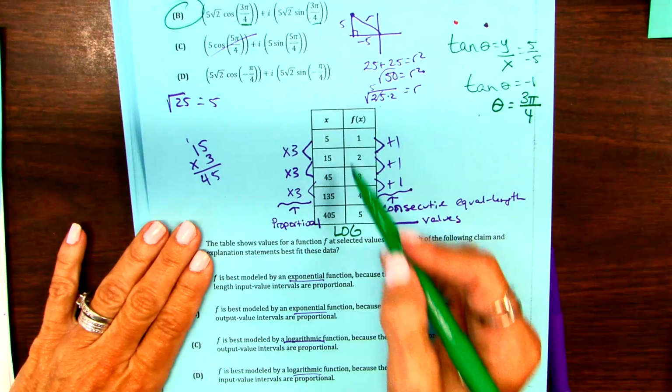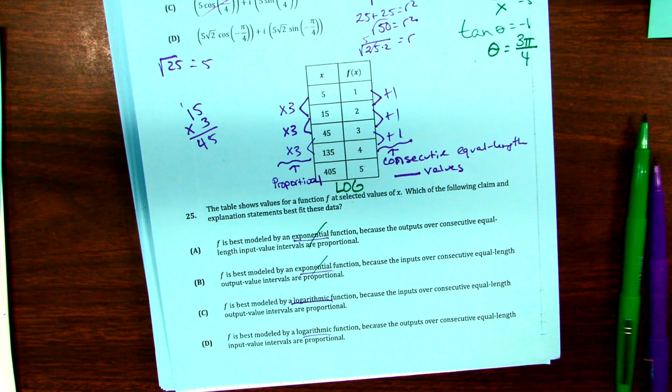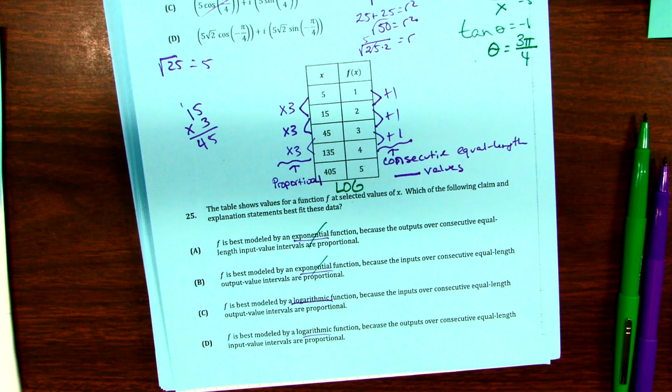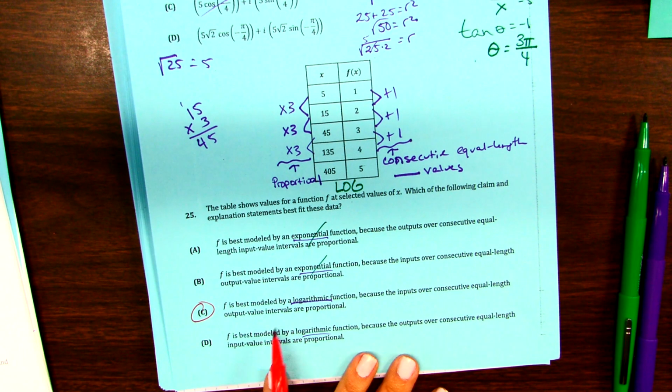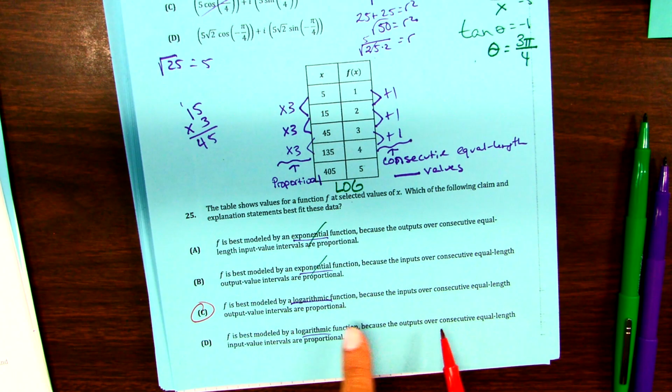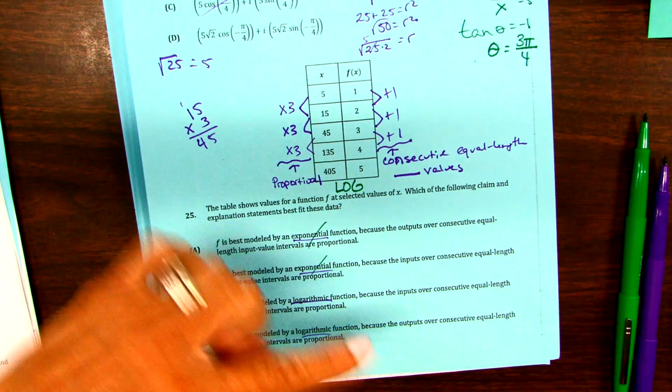So now that we know it's a log, let's talk about which one. And this is where your English teachers would have a field day with these horribly written sentences. So let's look at them. So we already know the answer is C. So let's start there. F is best modeled by a log. Okay, we got that. And if you look at what comes after that comma, these say the same exact thing except inputs and outputs are flipped.